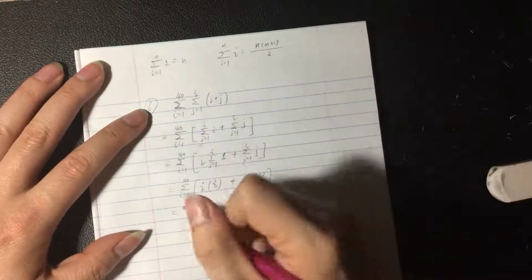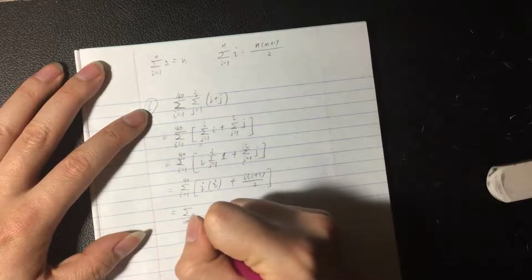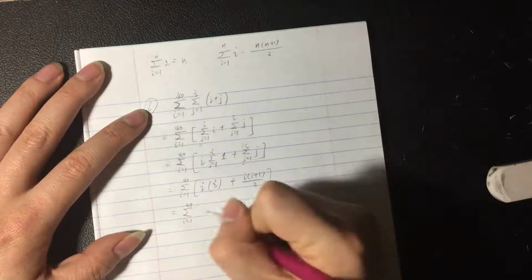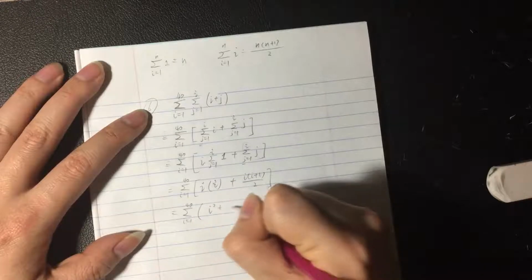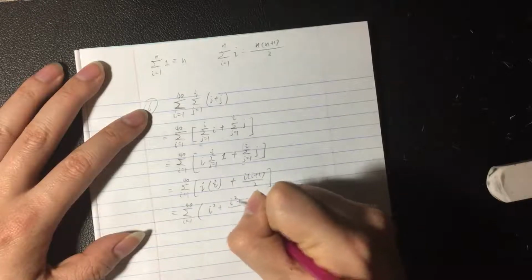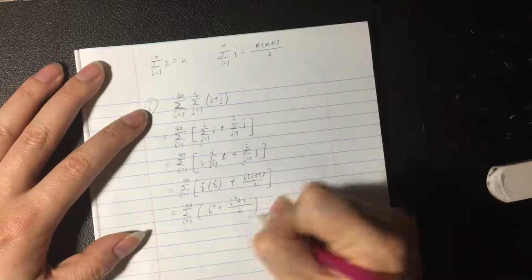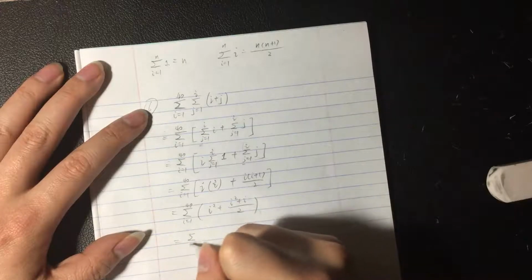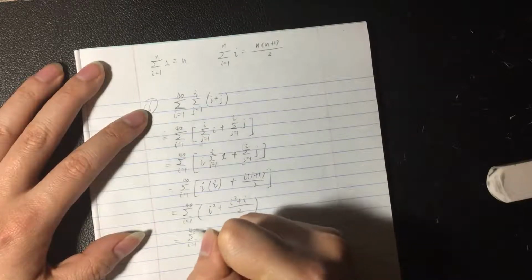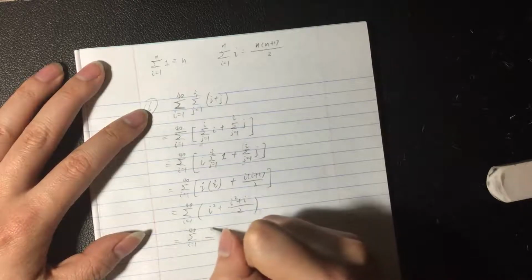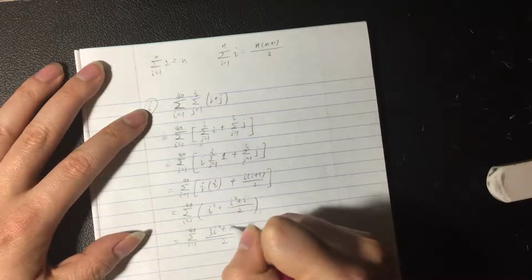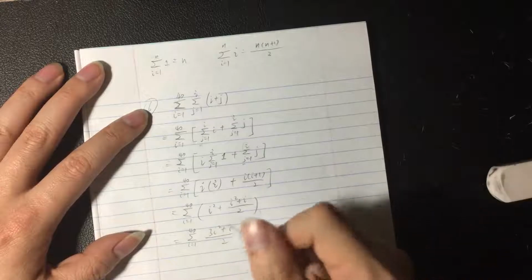Then simplify this. This can be rewritten as i squared plus i squared plus i over 2. Adding up, it can be rewritten as 3i squared plus i over 2.